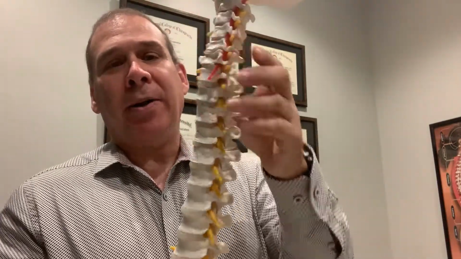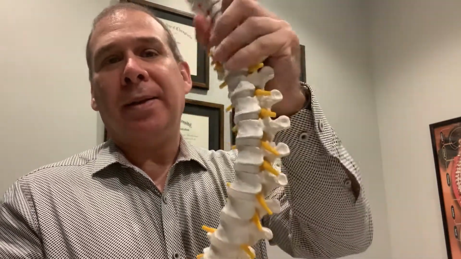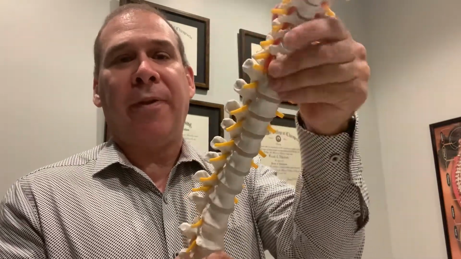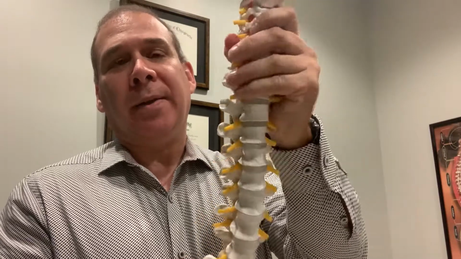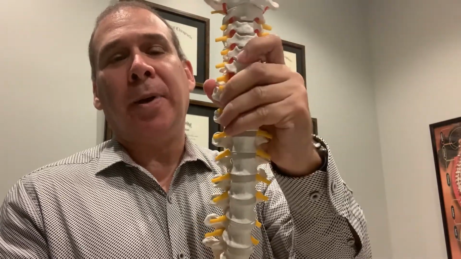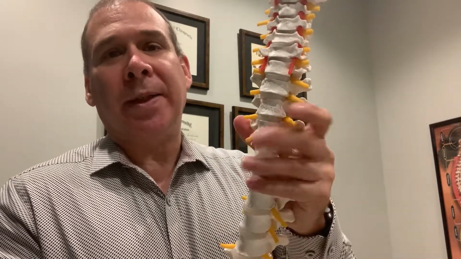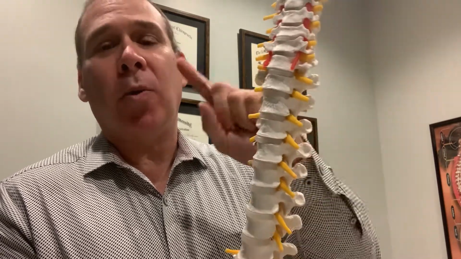Now, these spinal joints should bend to the side. They should be able to bend forward and back, bend to the side, and they should be able to rotate. So these are the movements that are key to a healthy spine. Now, when we talk about a motion segment in the spine, we're talking about one disc that's surrounded by two bones. So a bone, a disc, and a bone makes up one motion segment.